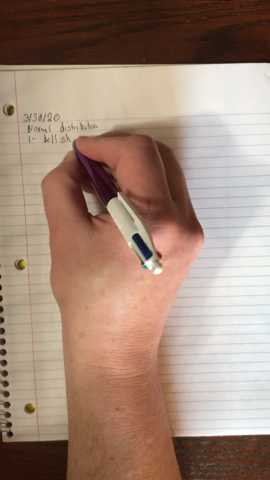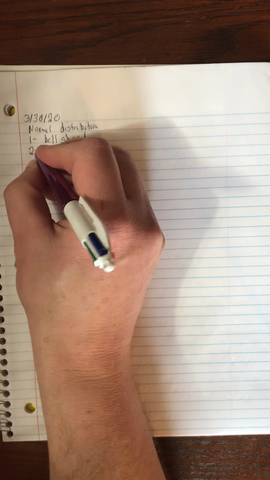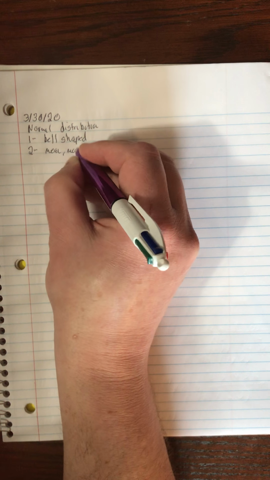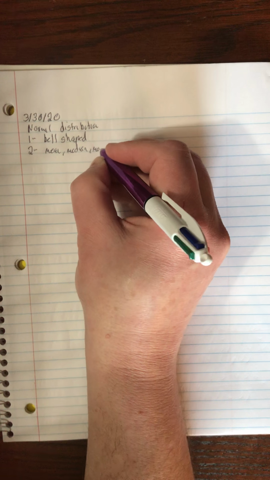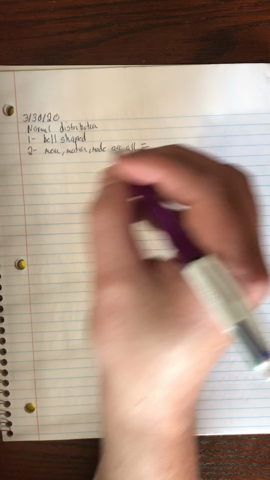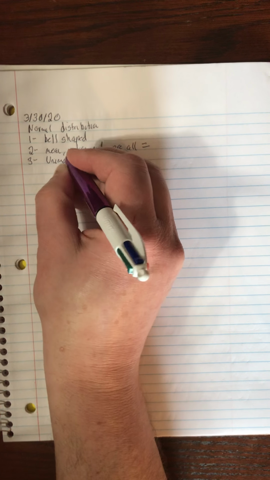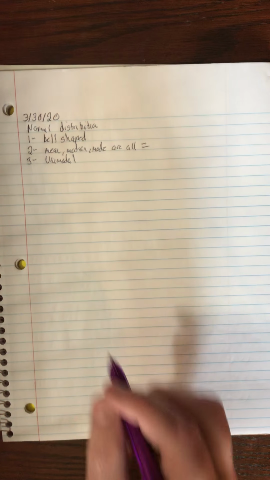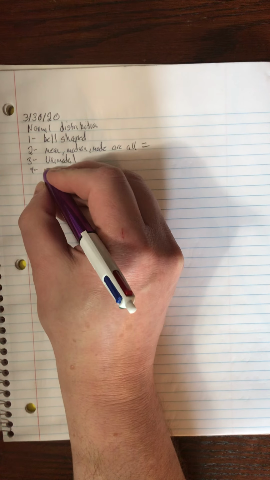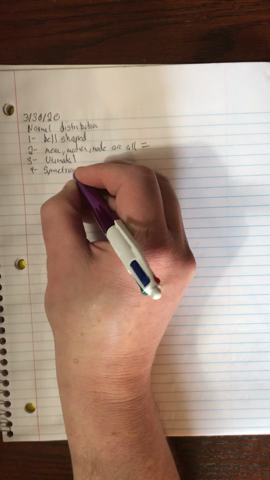If it is perfectly bell-shaped, which a normal distribution should be, that means that the mean, the median, and the mode are all equal. Part 3 means it's unimodal. The prefix uni means one, and modal means one mode. Number 4, because it is bell-shaped, it will be symmetrical about the mean.